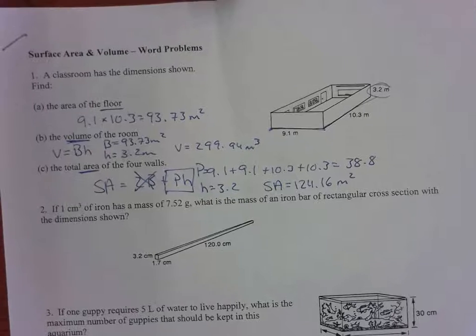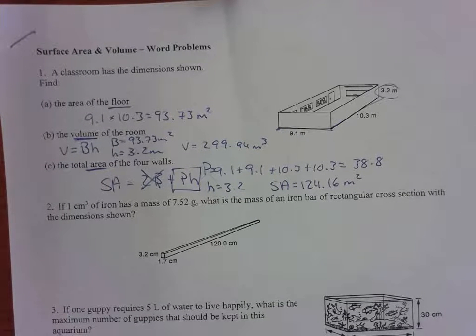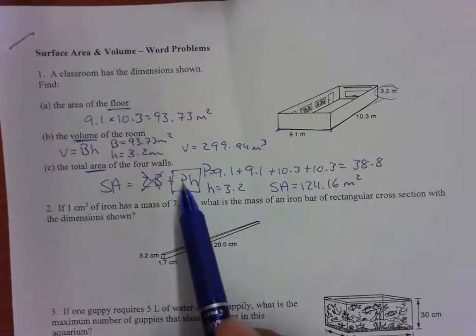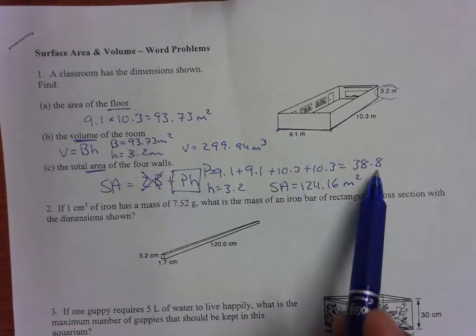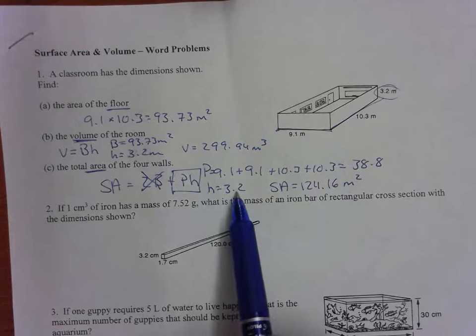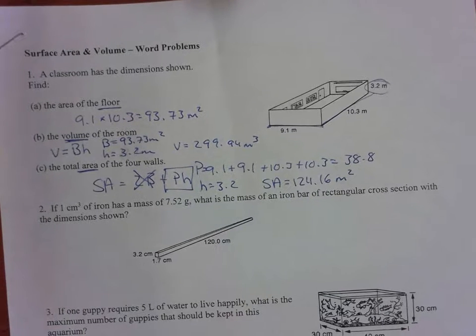Alright, does that make sense? Any questions on number 1? Wait, what did you multiply together? Surface area, just the perimeter times the height. So the perimeter, 38.8, and the height, 3.2.